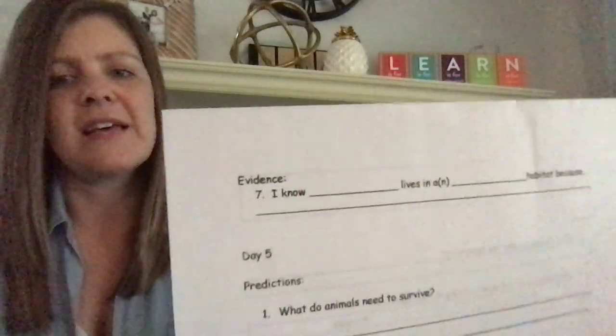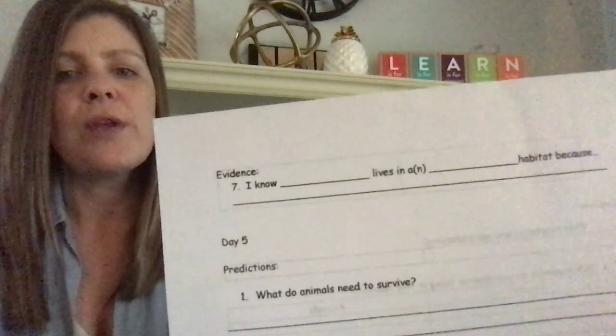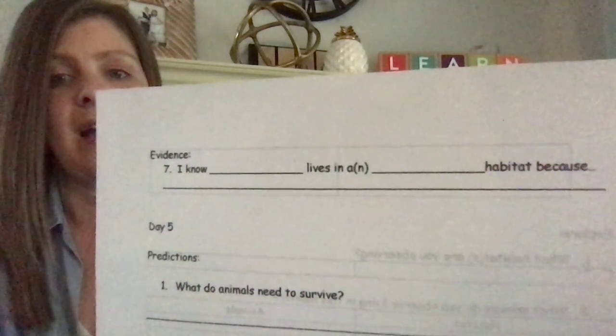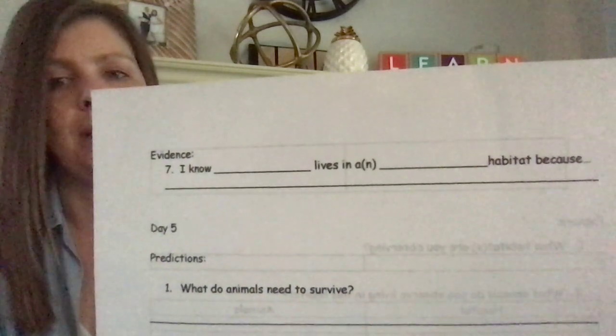So really quick, I want to just talk about our claim right here. And I would like you to choose one of the animals that you saw in the forest or rainforest and tell me that that animal lives in which habitat. And then back here, number 7 is your evidence. You know that animal lives in the habitat because why? What's there maybe that they need to survive that would make that a great habitat for them?